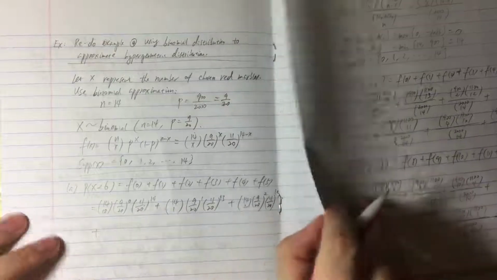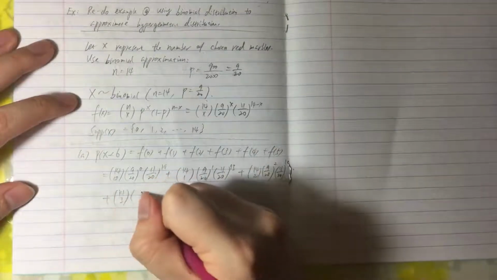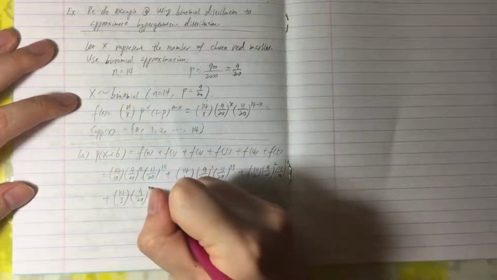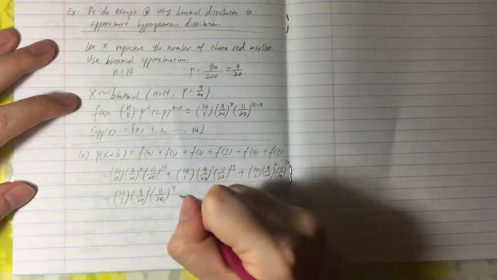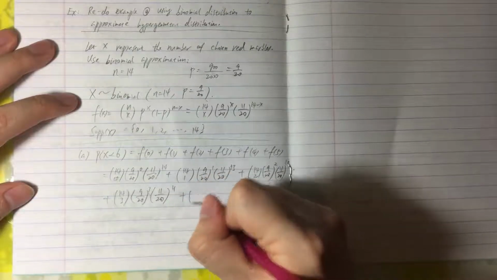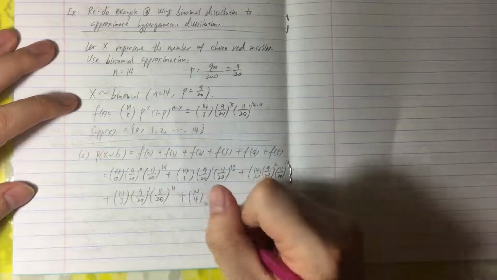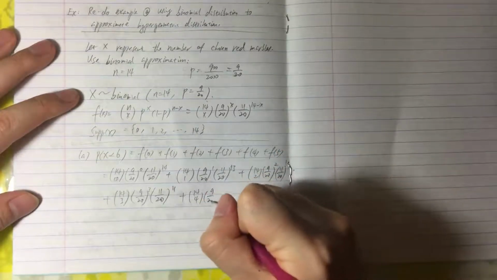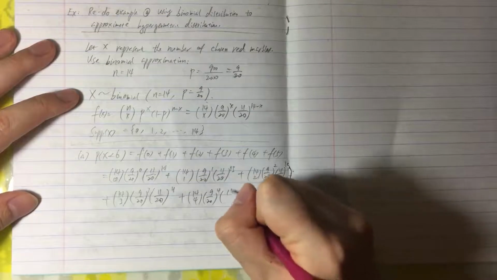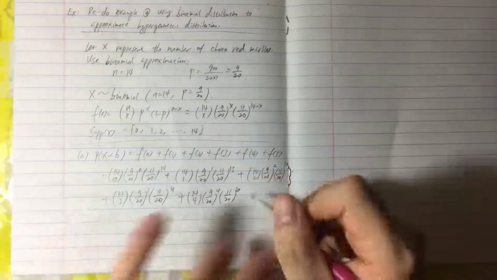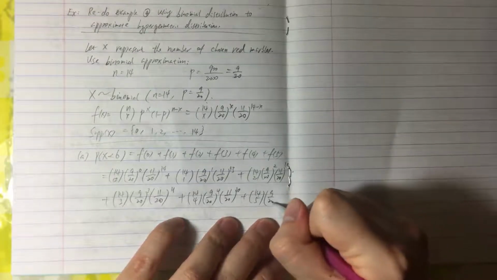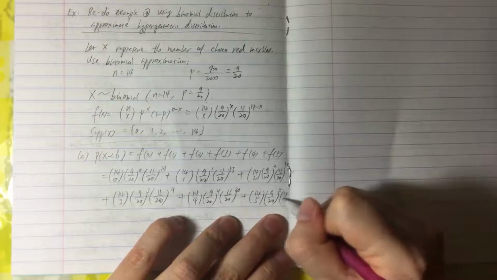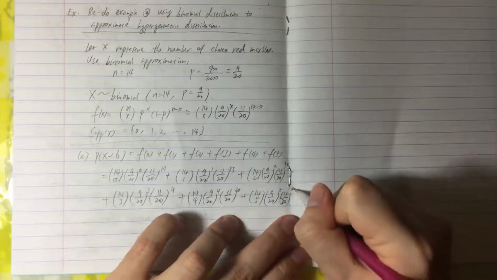Next, f of 3 is 14 choose 3, 9 over 20 to the power of 3, 11 over 20 to the power of 11. f of 4 is 14 choose 4 times 9 over 20 to the power of 4 times 11 over 20 to the power of 10. f of 5 is 14 choose 5, 9 over 20 to the power of 5, 11 over 20 to the power of 9.